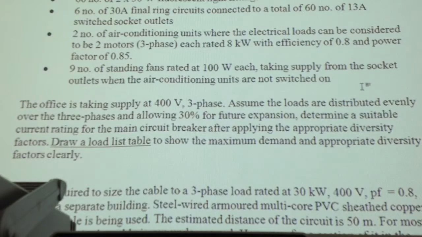These socket outlets can be connected to computer also. The question never tells us what are the 16 numbers connected to. They only tell us 9 connected to a fan. What happened to the rest? The 51 numbers, they can be connected to a computer, they can be connected to a calculator. So what happened to the rest? They never tell us. So these are the information which is no use because they only tell us partially.